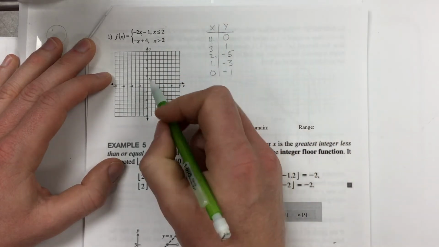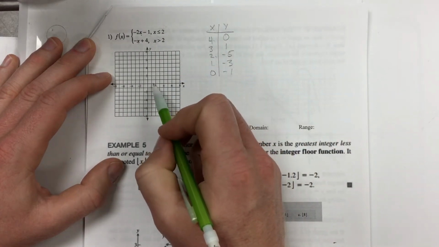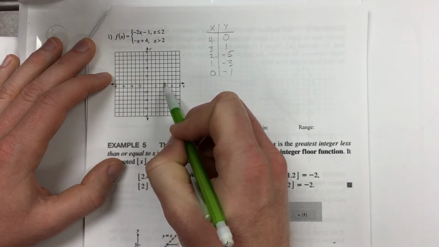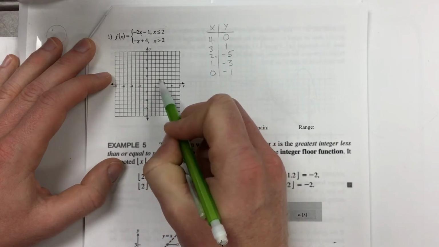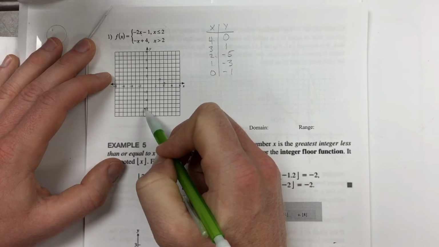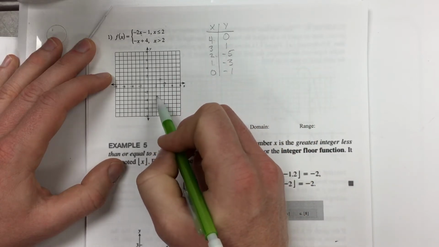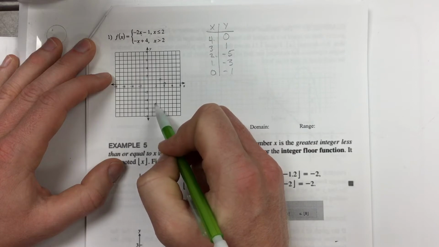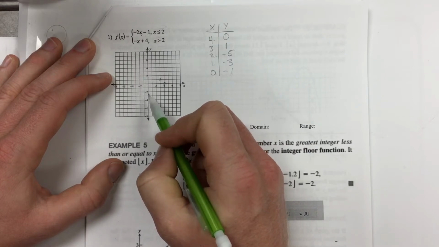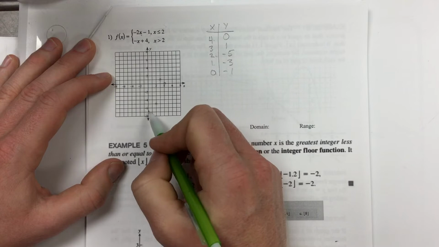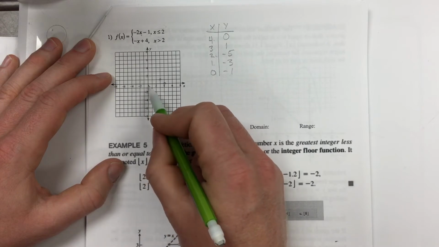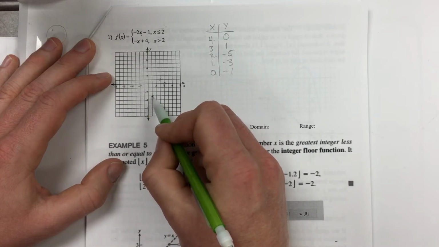So you'll look here. Let's see. 4, 0 is here. 3, 1 there. 2, negative 5 right here. 1, negative 3.